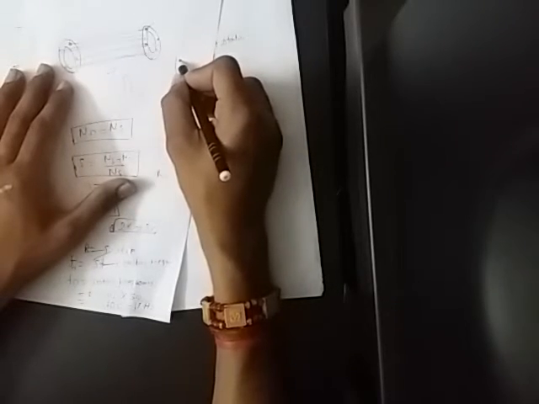In the slip ring induction motor, the armature winding is not permanently short circuited. Let me show the figure.